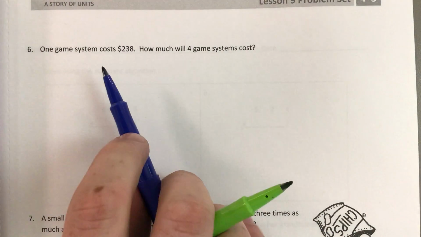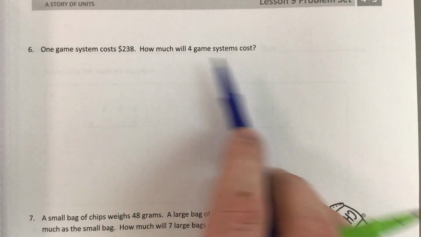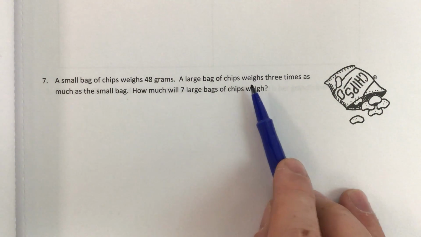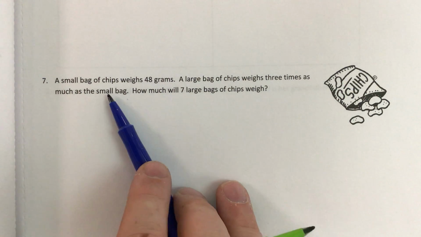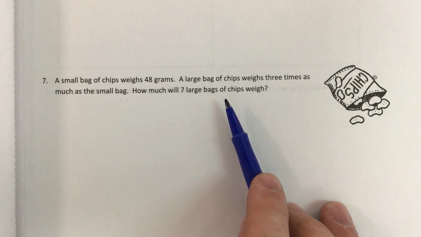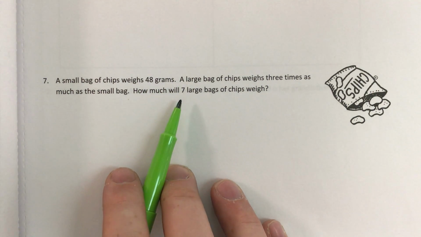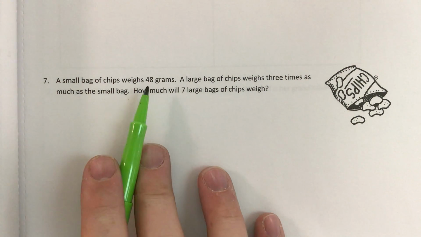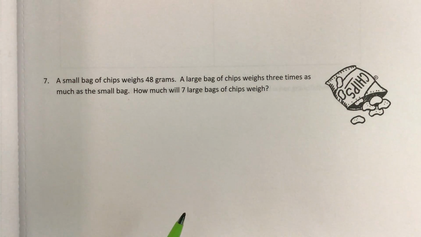All right. The last 2 problems, we'll just do more multiplication. In this case, this would be 238 for one game system. For 4 of them, you're going to multiply that amount by 4. A small bag of chips weighs this many grams. A large bag weighs 3 times as much as a small bag. So, 48 times 3. How much will 8 large bags of chips weigh? Before you can even start figuring out how many times the large bags weigh, you have to figure out how much 1 is by 48 times 3, and then take whatever that product is and multiply it again by 8.